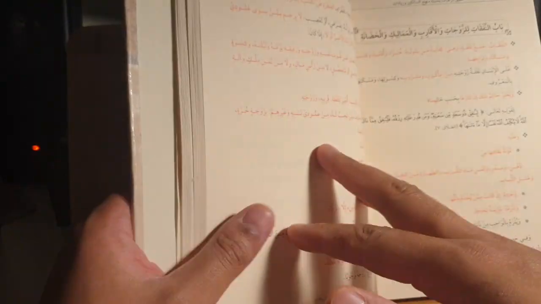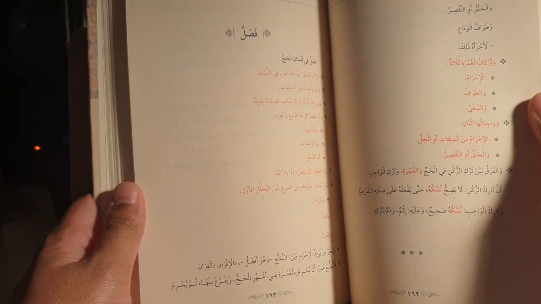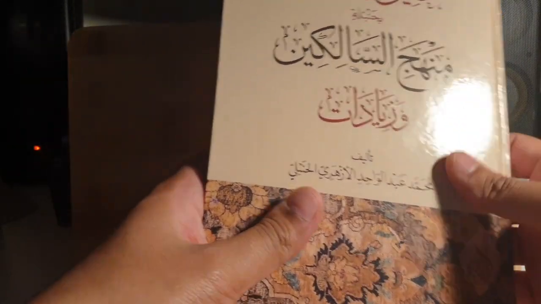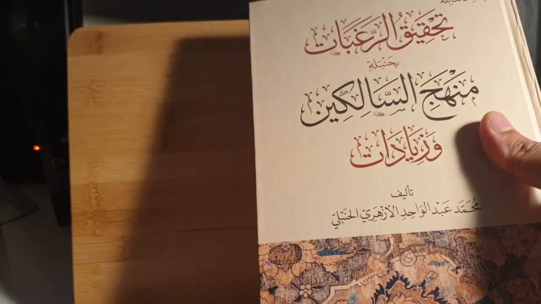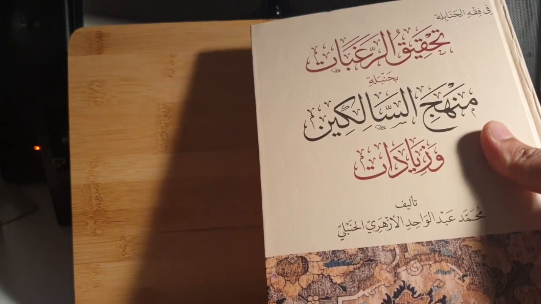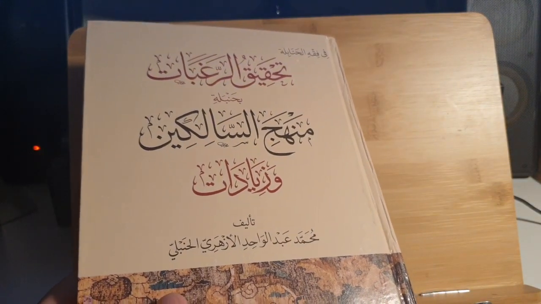So, nonetheless, if you are studying Manhaj al-Salikin and you do understand Arabic, this is a useful reference, just to see where the author differed from the actual madhab. But in Tawfiq Online, when we did teach Manhaj al-Salikin, we generally did mention when Sheikh al-Sa'di, rahimahullah, departed from the madhab and adopted another opinion.